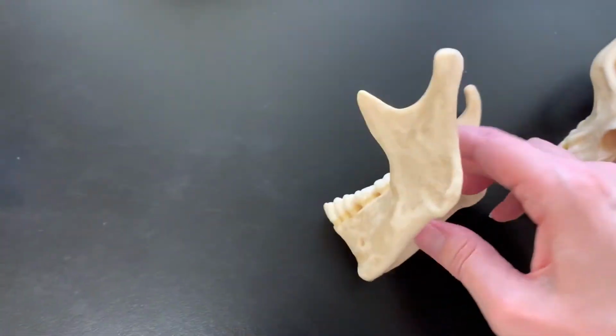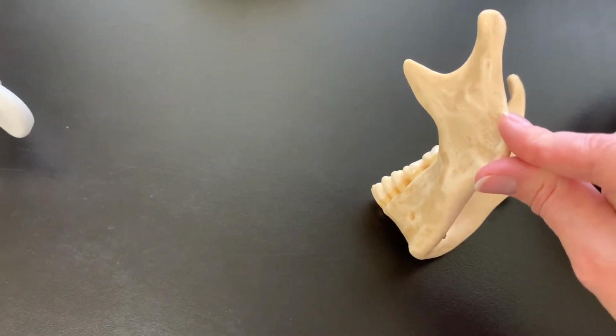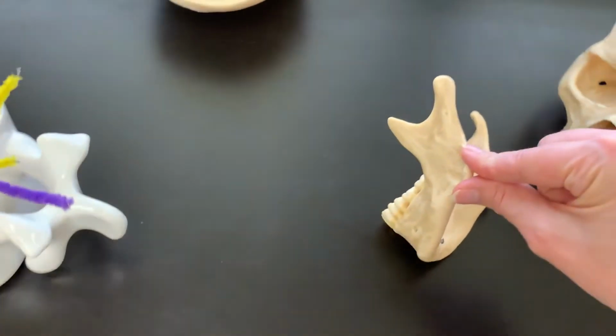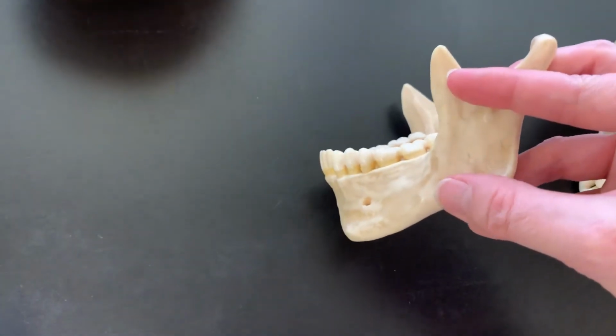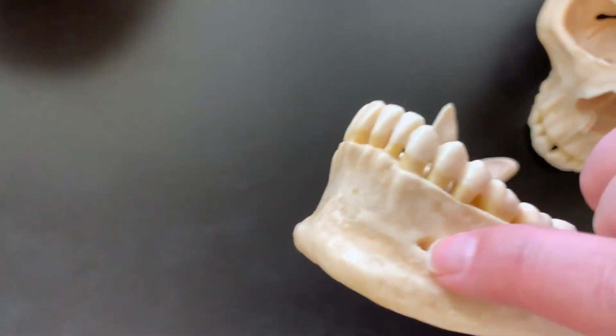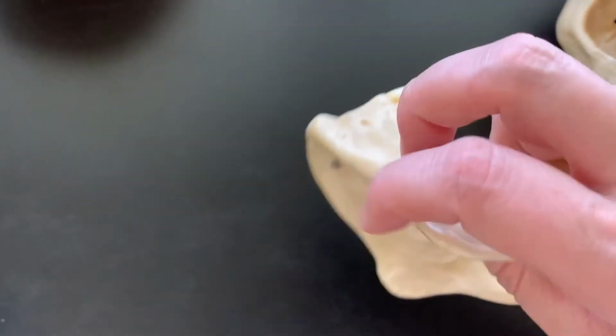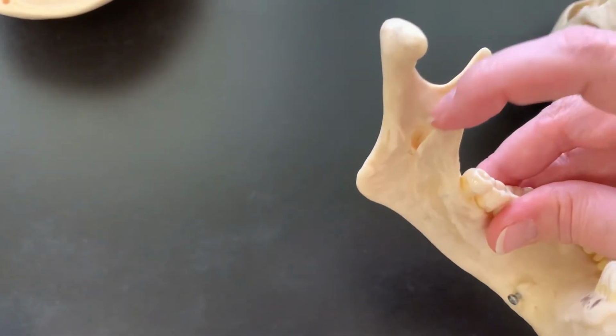Okay. So this is the body, the angle, and we talked about the spelling, right? There's a difference between angle and angel. Makes a difference. And then this part that goes up from the angle is the ramus. And the horseshoe-shaped area where the teeth are attached, alveolar process. The hole in the front is your mental foramen, because your chin is your mental region. And this hole on the medial aspect of the ramus, it's hiding. That is your mandibular foramen.